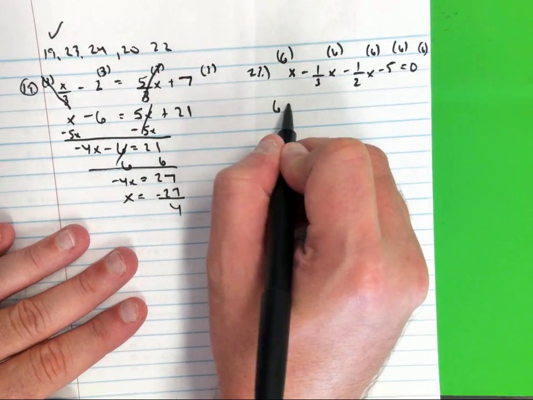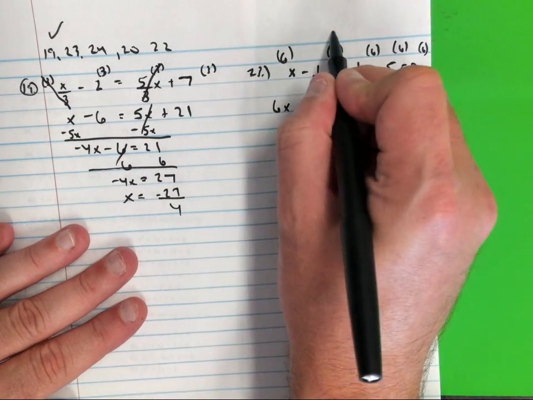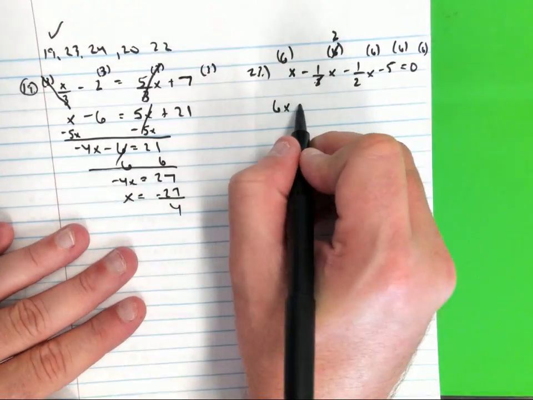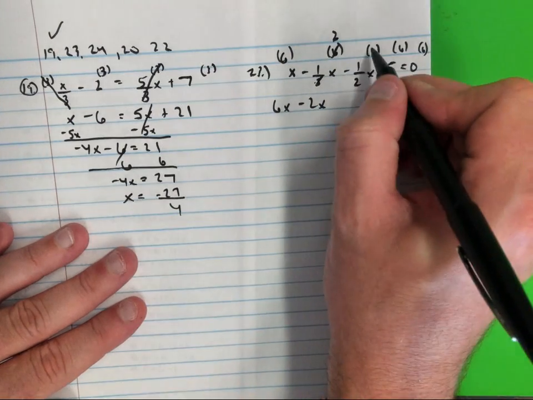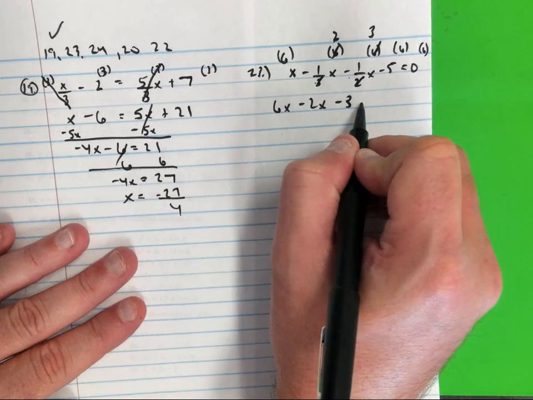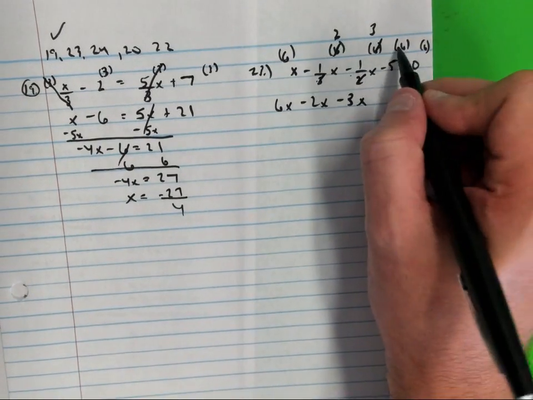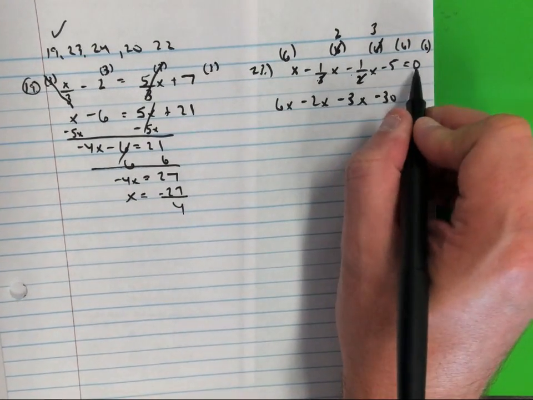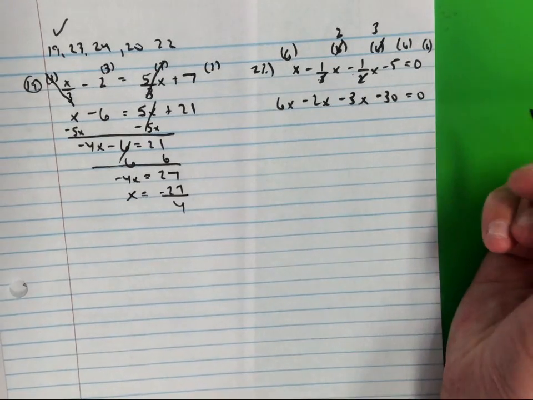6 times x is 6x. 3 goes into 6 2 times. Negative 1 times 2 is negative 2x. 2 goes into 6 3 times. Negative 1 times 3 is negative 3x. Negative 5 times 6 is negative 30. 0 times 6 is 0.